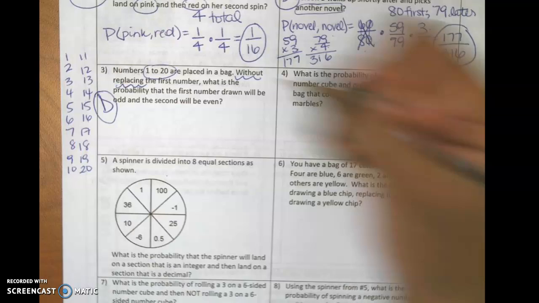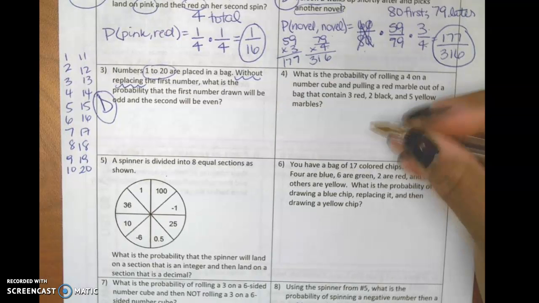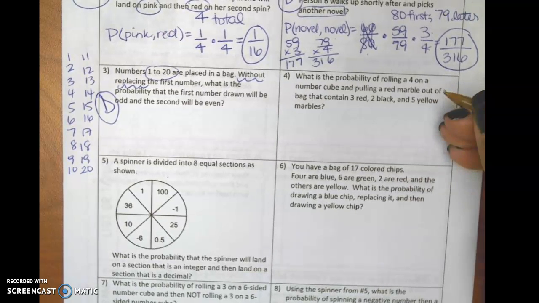Dependent. I should not hear giggling. Please stay focused. I am not over here telling jokes.